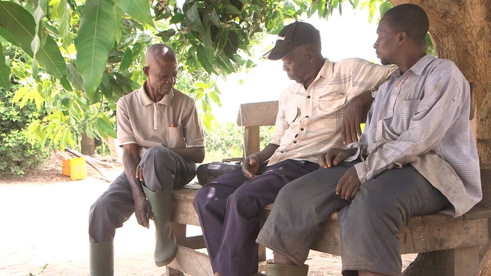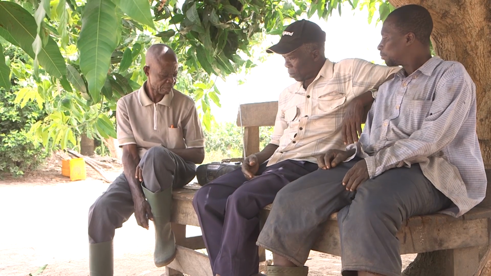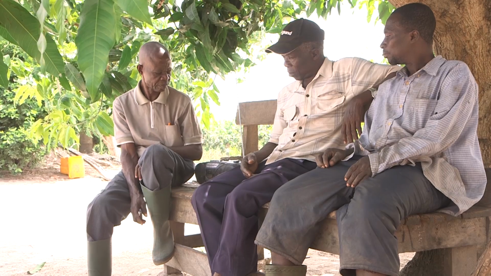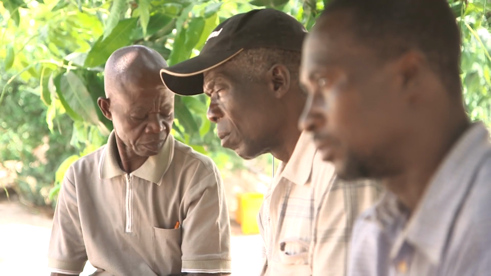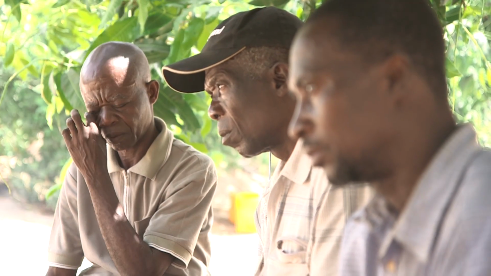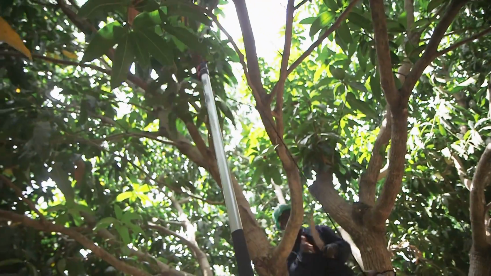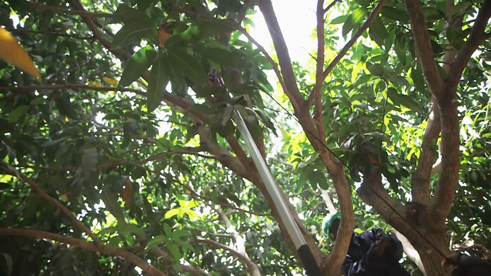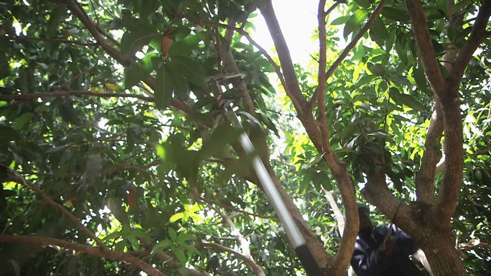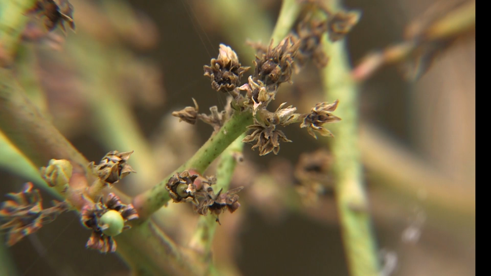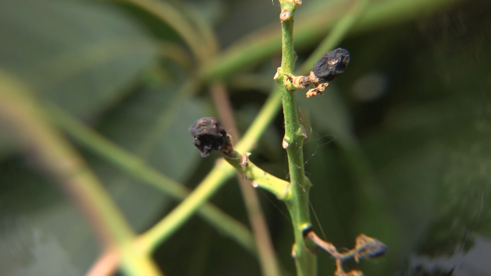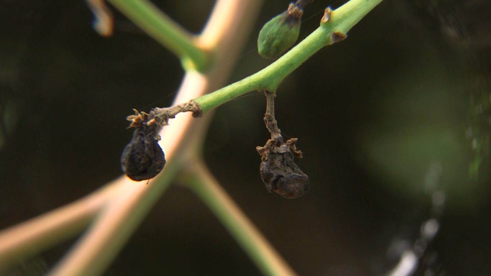To schedule your control activities, you should have an eye on the weather. Anthracnose is predictable. It will appear after rain falls, and that is the time you have to intensify your control. Your major task is to remove all infected materials, twigs, flowers, and fruits, especially all the small mummified mangoes. The longer it stays on your trees, the wider infection will spread.